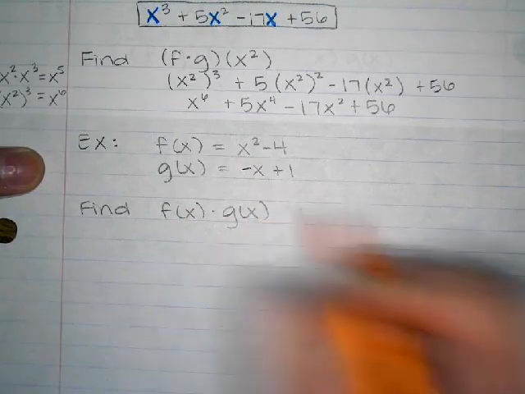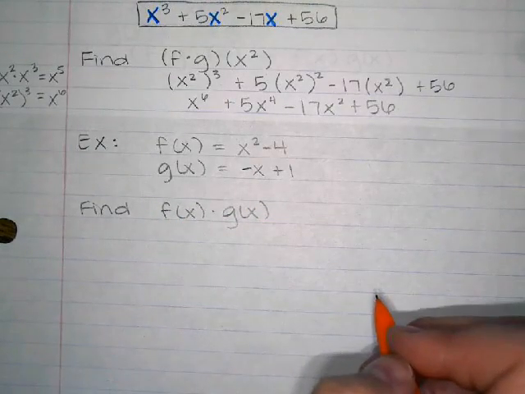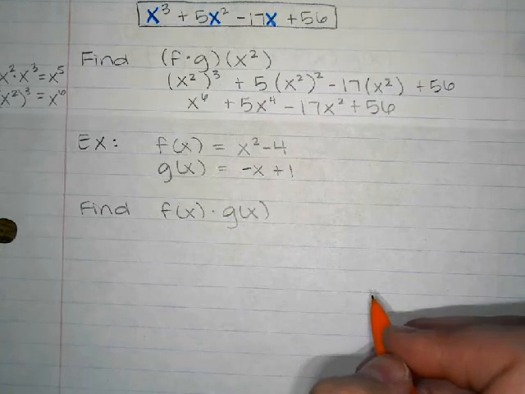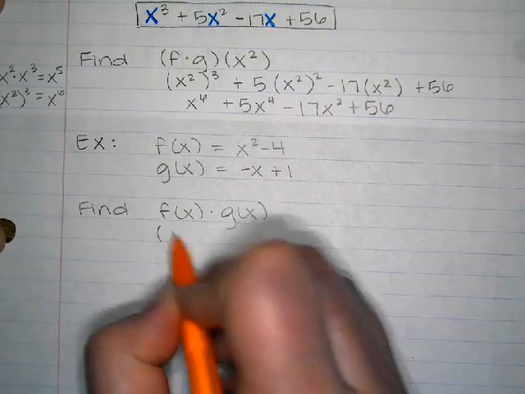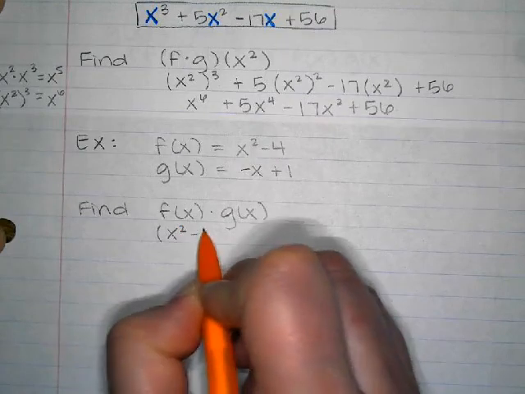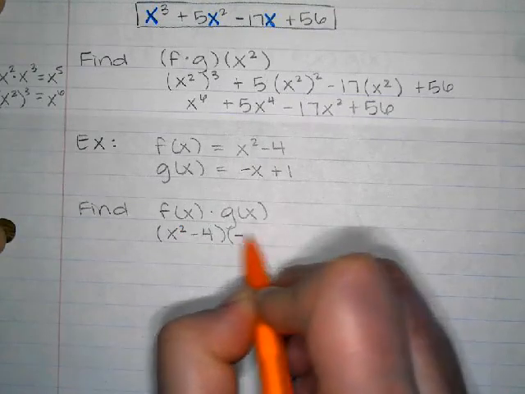So what do I need to do? Yeah, we're going to write them next to each other. We're going to make sure we put them in parentheses. And we're going to FOIL them, or you can use a box. If you prefer a box, you can use a box. Whenever I have two terms by two terms, I usually FOIL them.